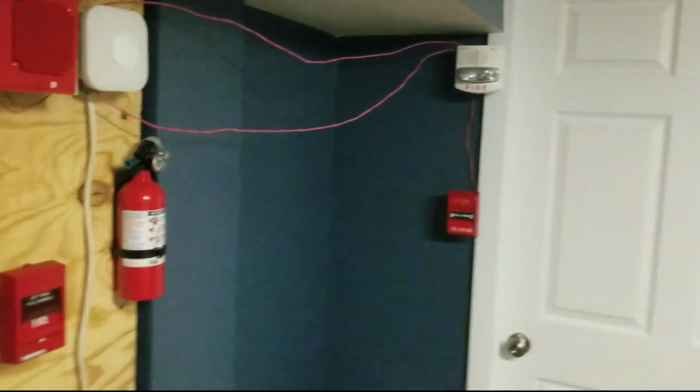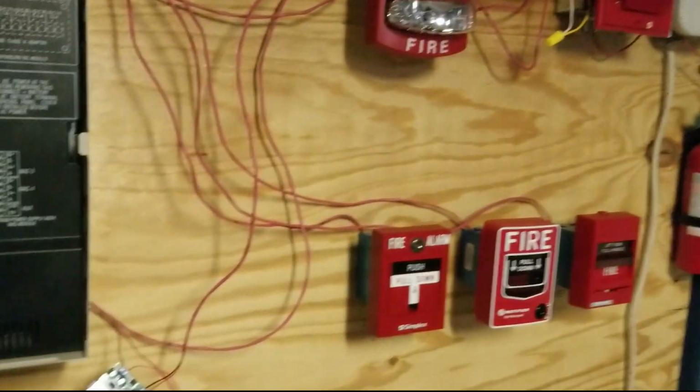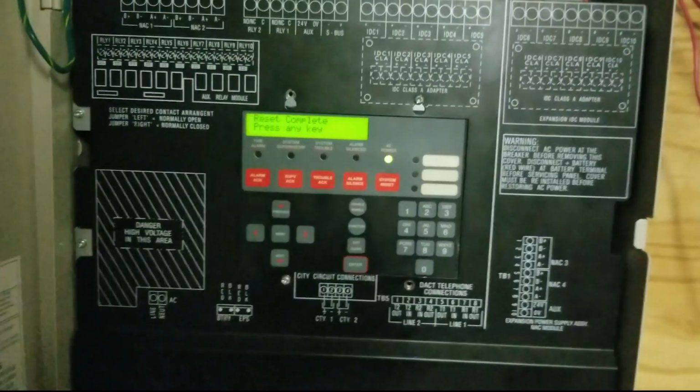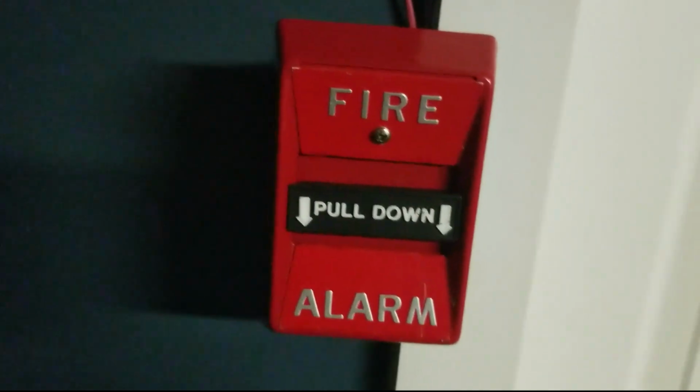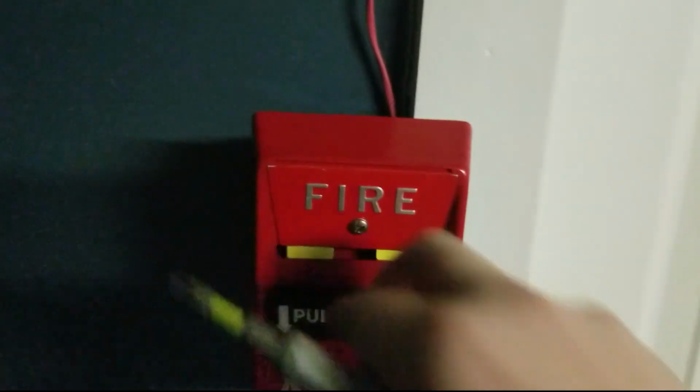So now I'm going to go in and disable the horn on that again, so that it's back to what we were at the start. And then I'm going to actually change the voice message on that. So I will be right back. Alright, the horn is now disabled and the speaker message has been changed. So here we go with this.